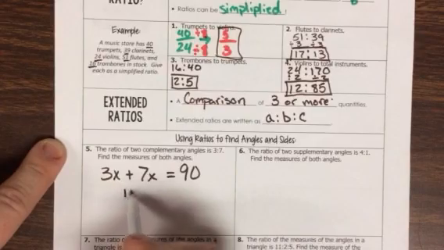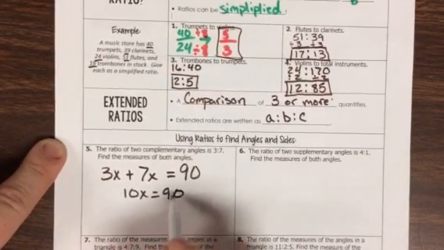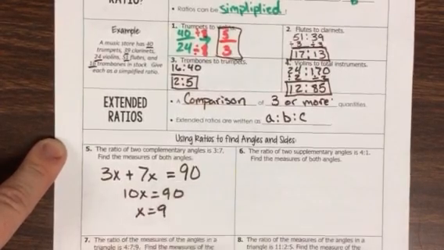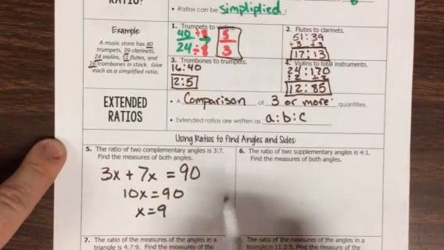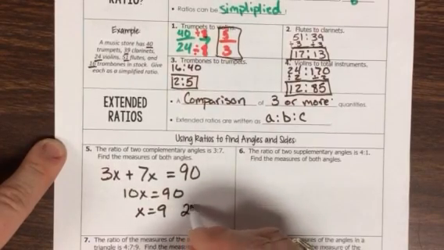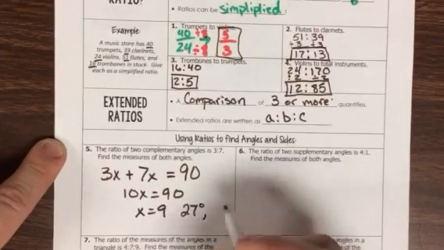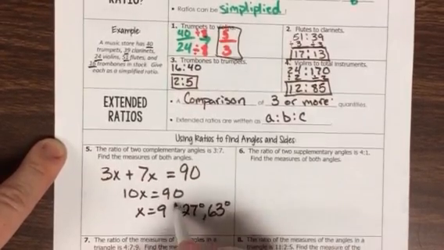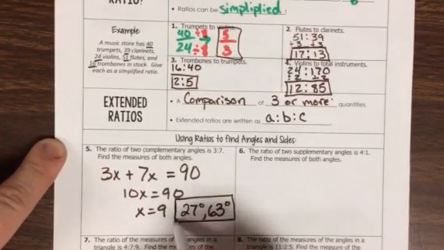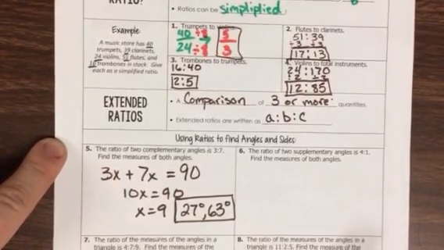So 10x equals 90, or x is 9. It asks to find the measure. Once I've found x, 3 times x is 27 degrees, and 7 times x is 63 degrees, which are my 2 angles that are complementary to each other.